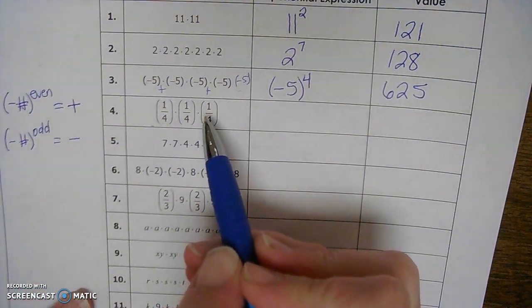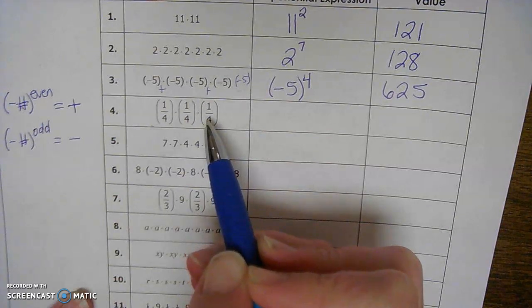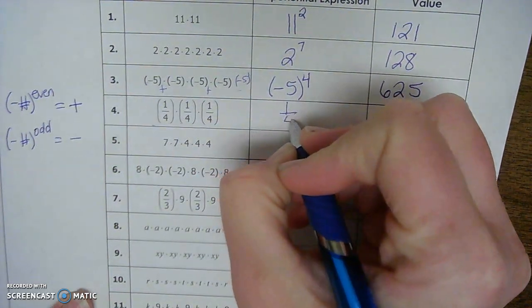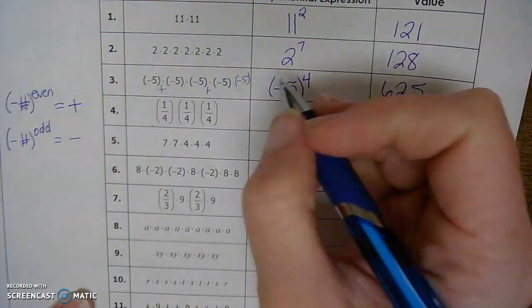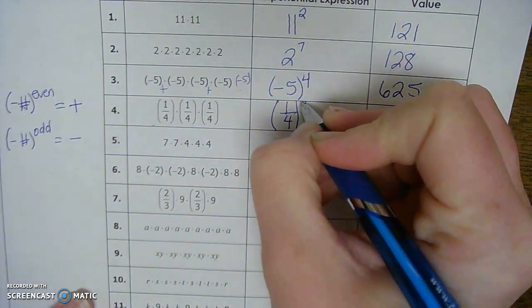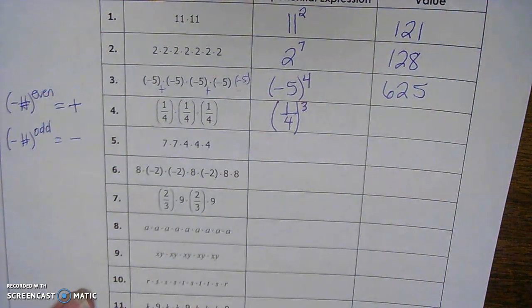Same with fractions. You absolutely have to keep them in parentheses. If you just write 1/4 to the third power like this, that looks like only the 1 is to the third power. So you have to put 1/4 in parentheses and then to the third power. If you don't put it in parentheses in your calculator, it will not do it correctly.